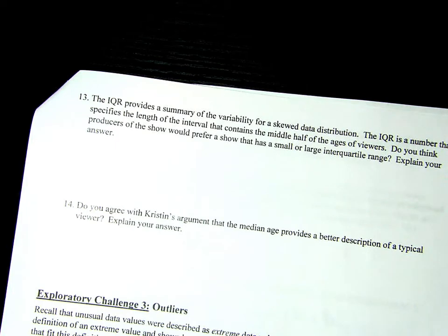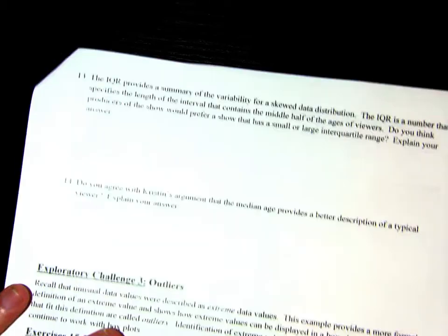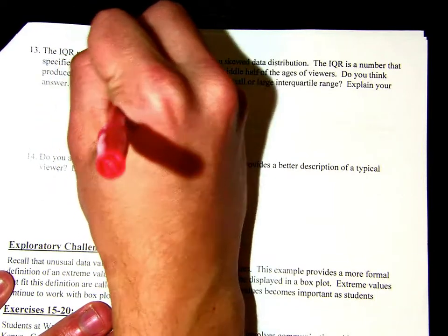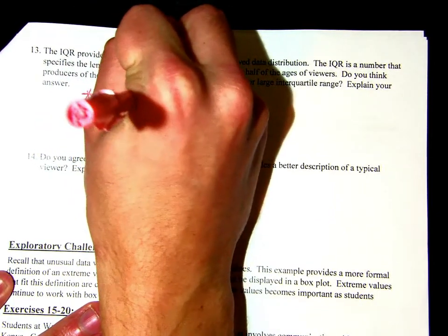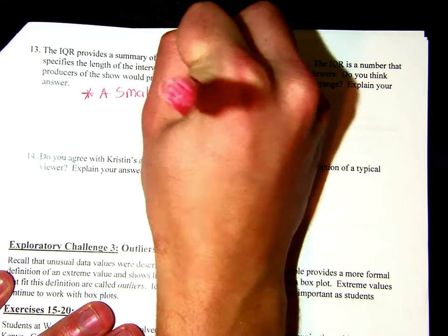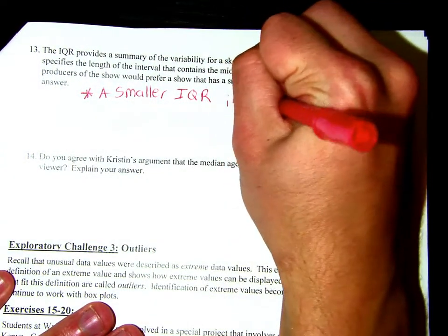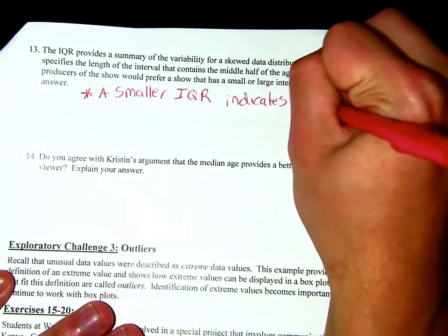They want to know, do you think that the producers of the show would prefer a show that has a small or a large interquartile range, and explain? Well, we can say that a smaller interquartile range, or IQR, indicates less variability.